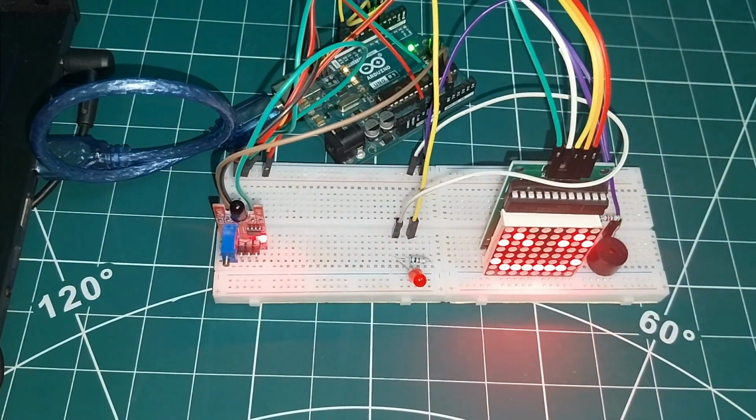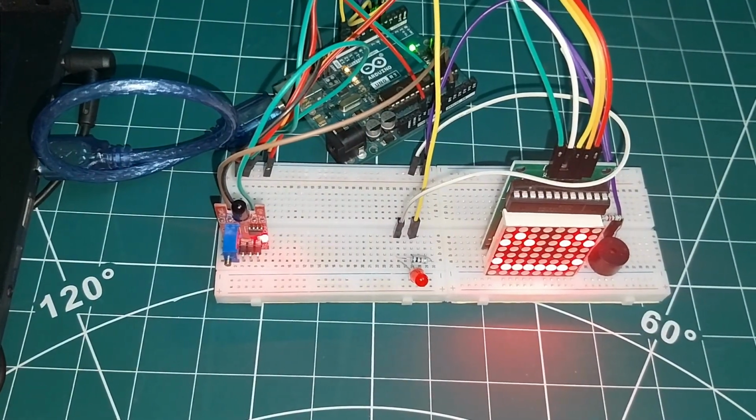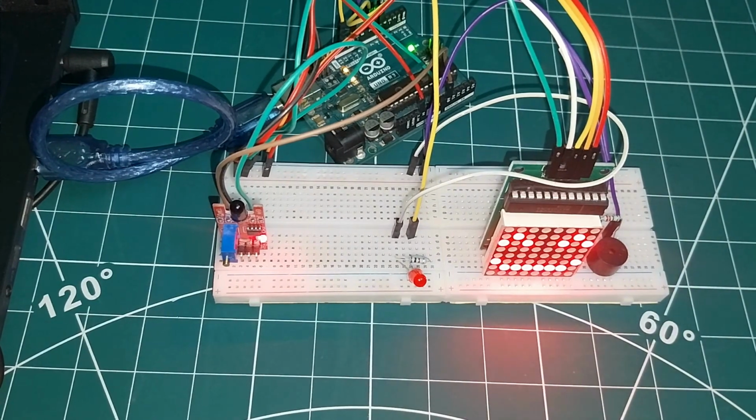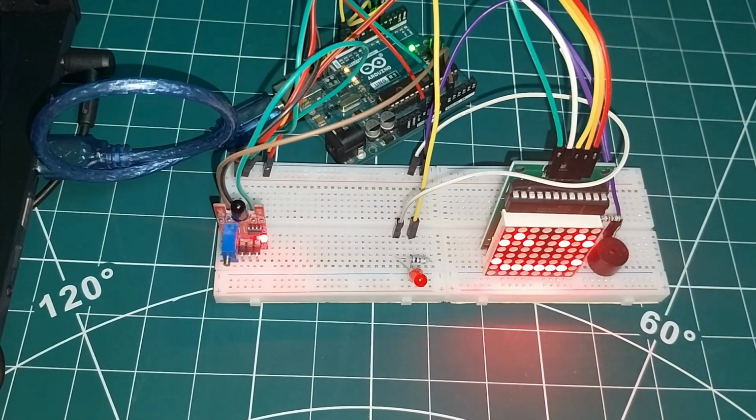And yeah, so now we have learned about the fire alarm system using the 8 into 8 LED matrix. So that's it for now. See you in the next video, Robot Builders.